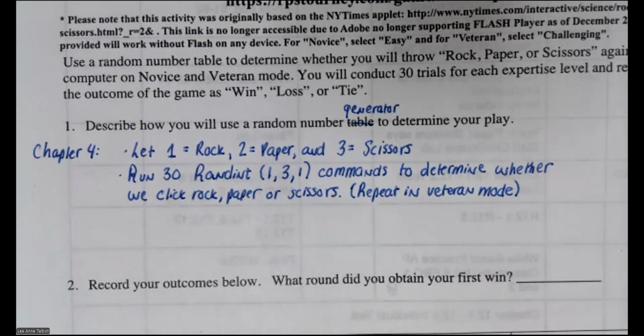If it's 1, they're going to tell you to click rock. If it's 2, they're going to tell you to click paper. And if it's 3, they're going to tell you to click scissors. And then you're going to say that to the person who's operating the Chromebook, and that person is going to hit rock or paper or scissors, depending on what you say. Does that make sense? Okay, and we're going to repeat that 30 times. We're going to do 30 times on novice and 30 times on veteran.